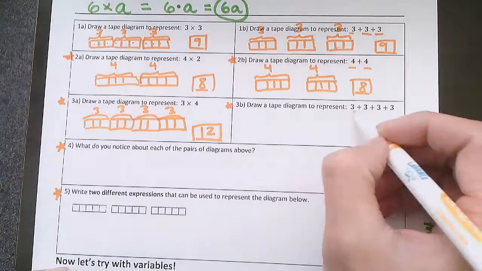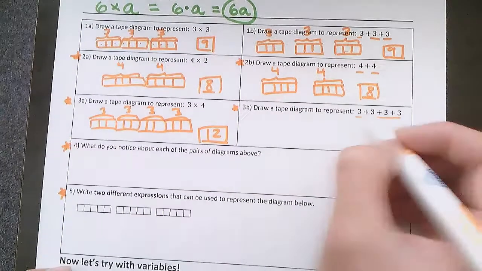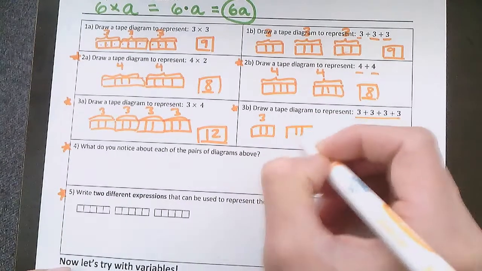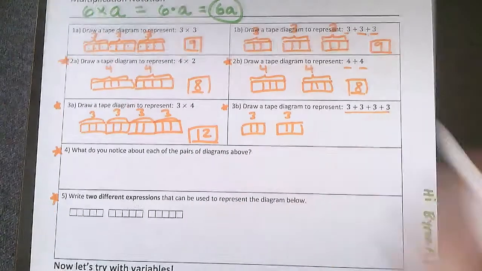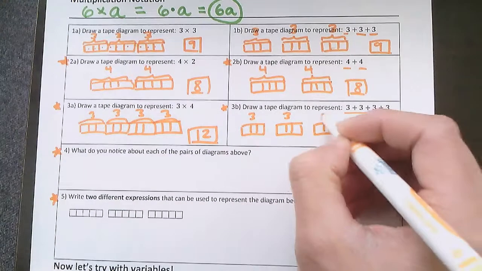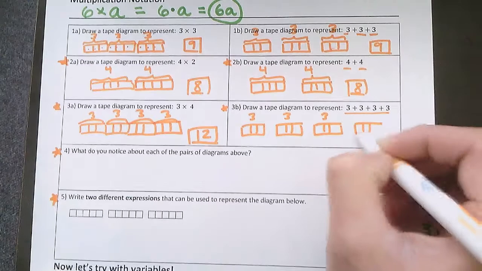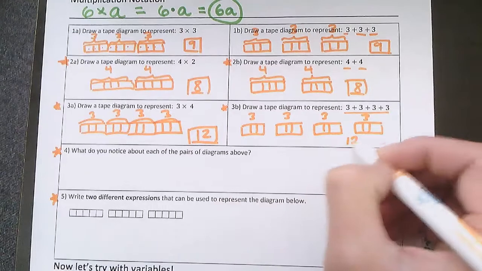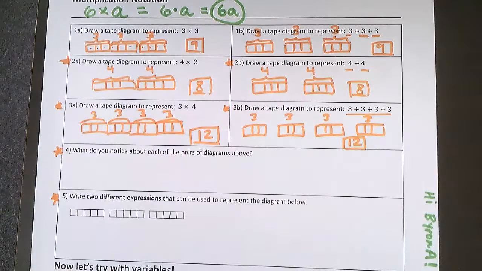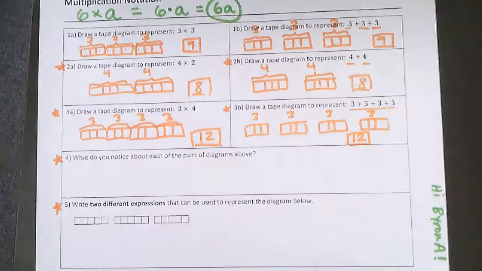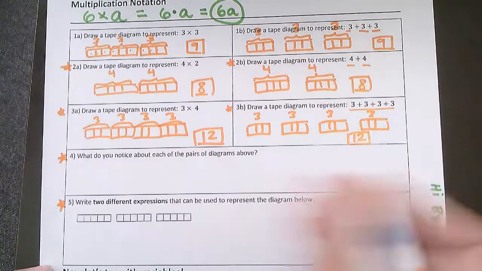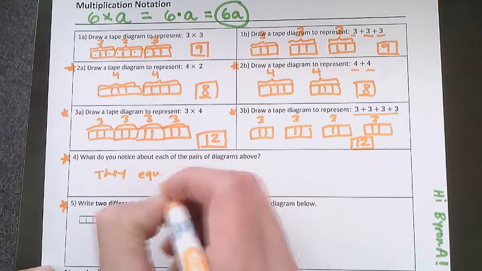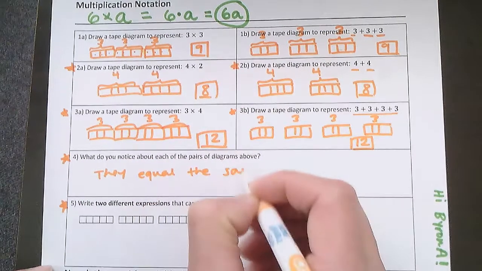Last one for all of this. For the first one, we have 3, then another 3, then another 3, and the last 3. Altogether, we have 3, 6, 9, 12. 12 altogether. Okay, so what did you notice about each of these pairs? Well, I noticed that each of the pairs equal the same thing. They equal the same number, the same total.